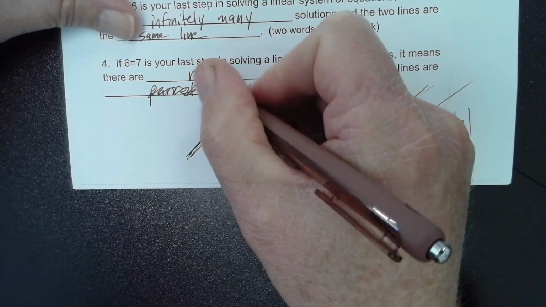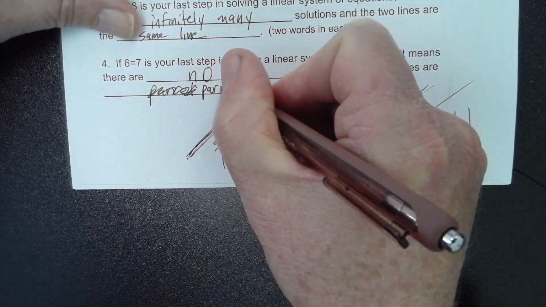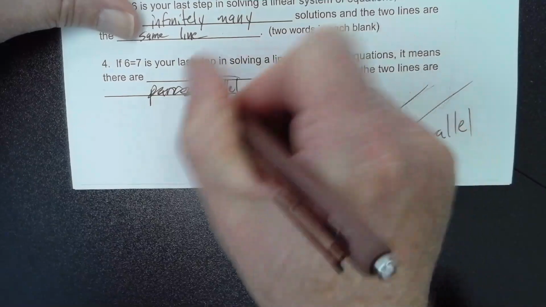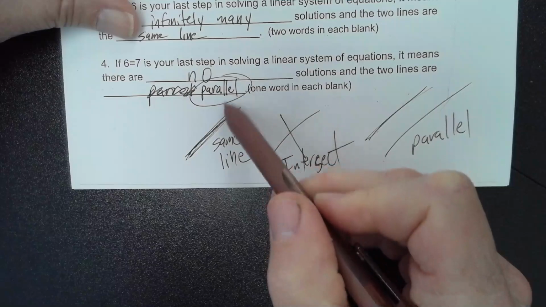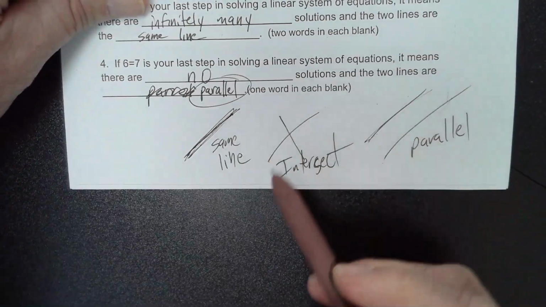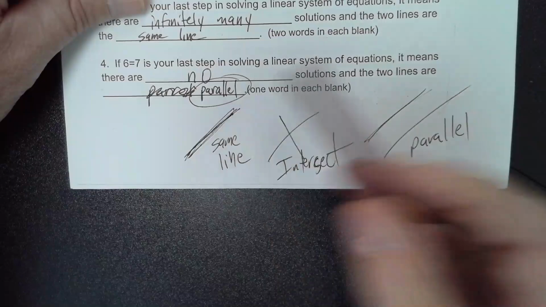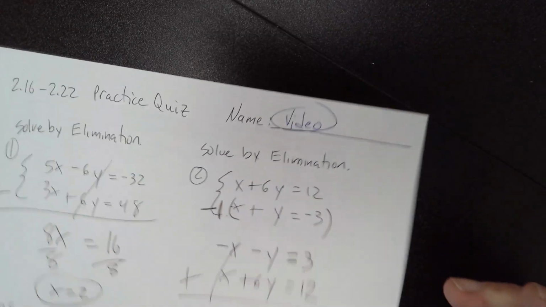Can't spell after school. I'm tired. Parallel. The way I always remember to spell parallel is that there's two L's right there, which are parallel to each other. But man, that was a terrible spelling of it. I need a nap.